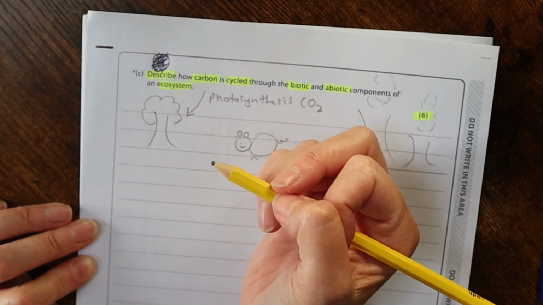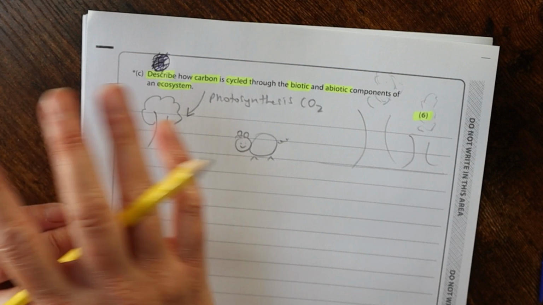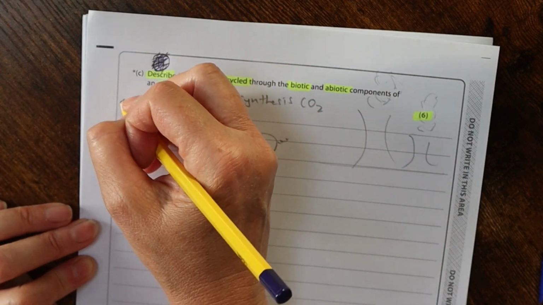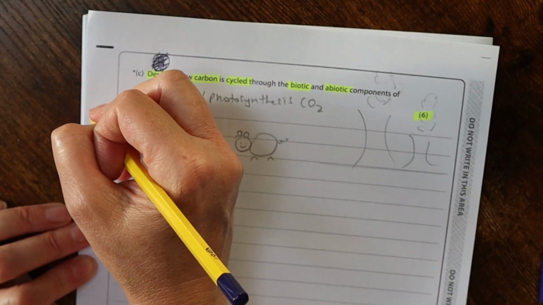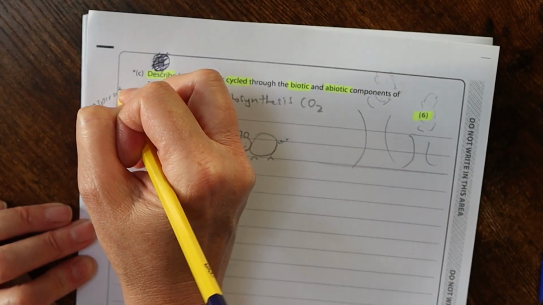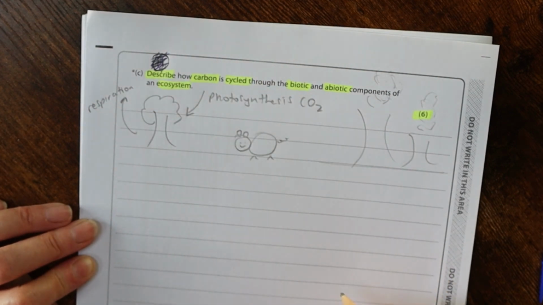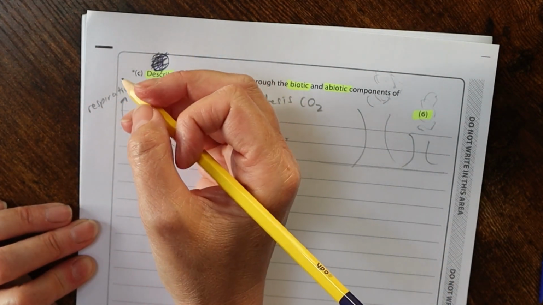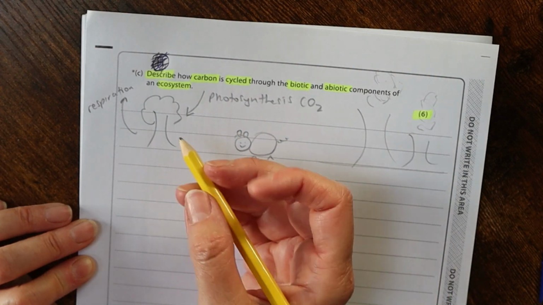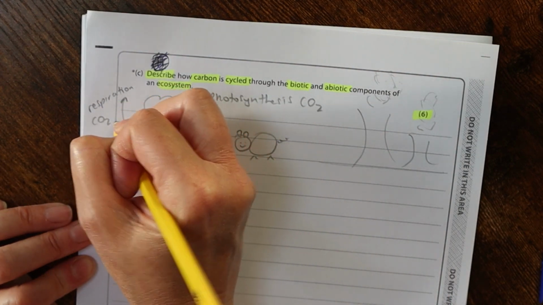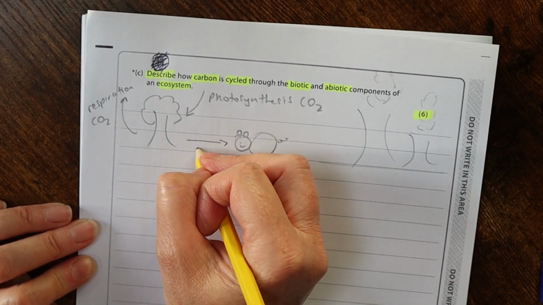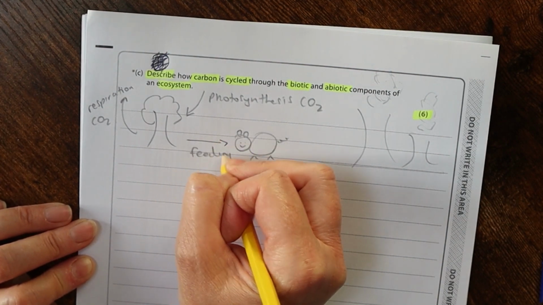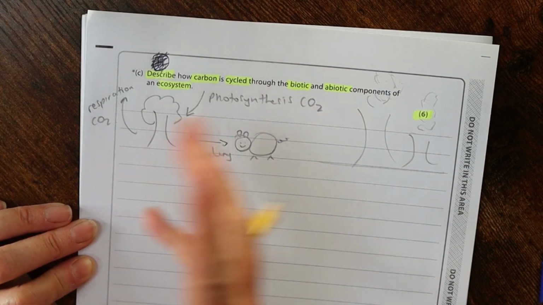Because plants are living, all living things respire all of the time. So plants and trees will put carbon dioxide back into the atmosphere when respiration occurs, because carbon dioxide is a product of respiration. This process here is feeding. So this is when an animal, a herbivore, is feeding on plants and trees.